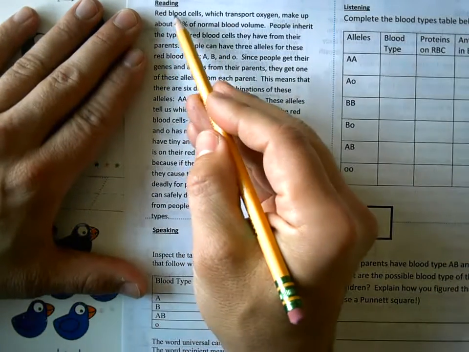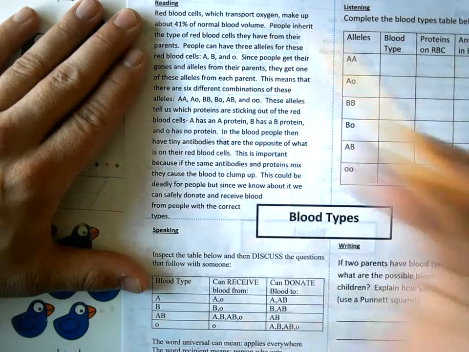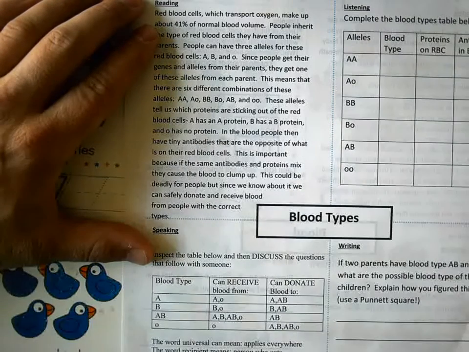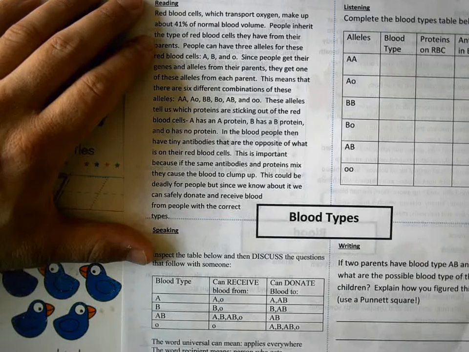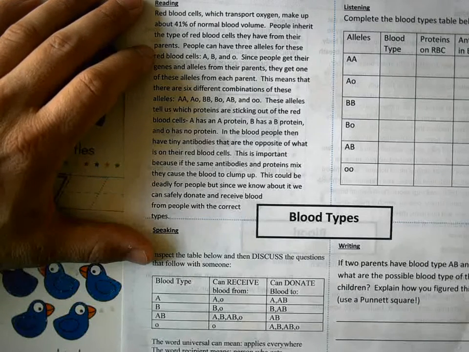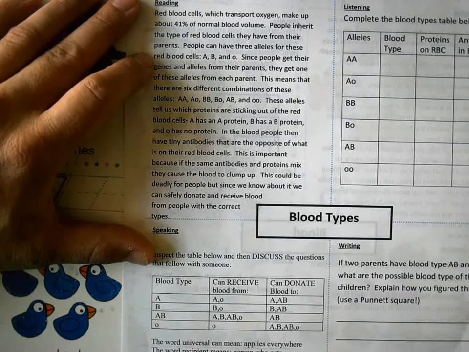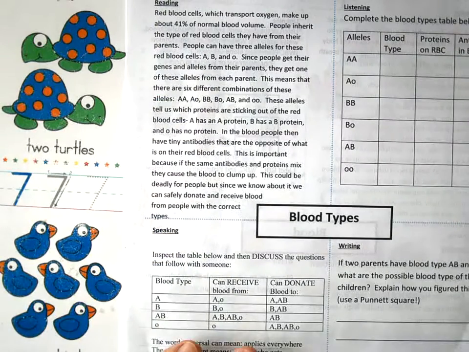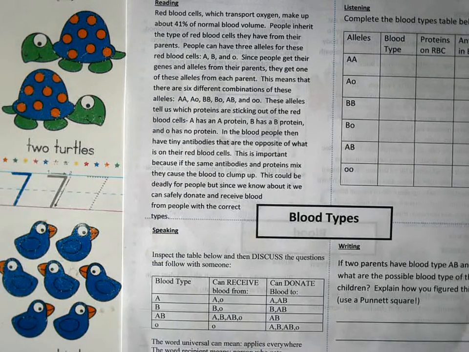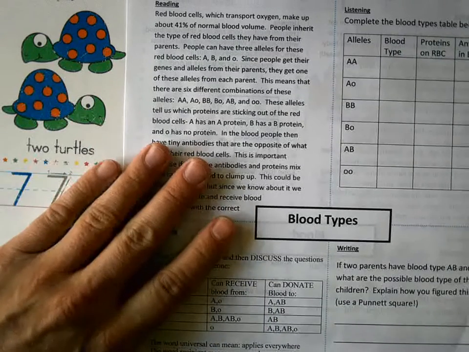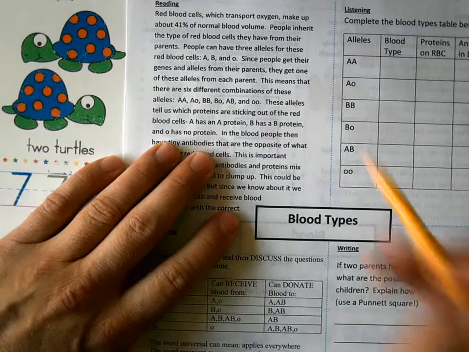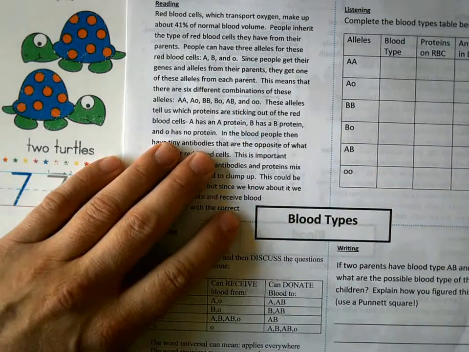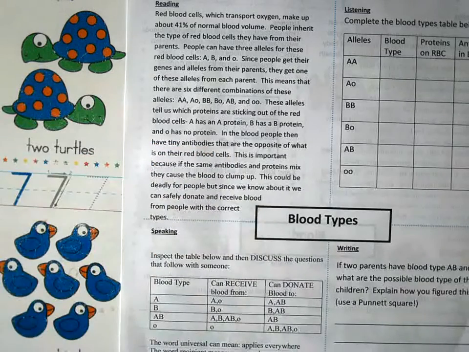Okay, red blood cells, which transport oxygen, make up about 41 to 45% of normal blood volume. People inherit the type of red blood cells they have from their parents. People can have 3 alleles for these red blood cells. And remember from the genetics unit, that the 3 alleles, or really like a letter, a gene you can get from a parent, are A, B, and O. Those are the 3 things we can inherit from our parents.